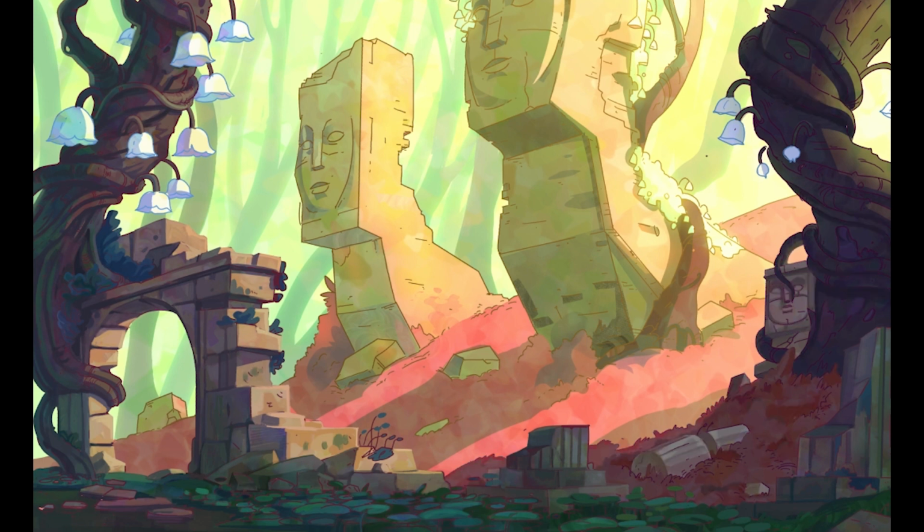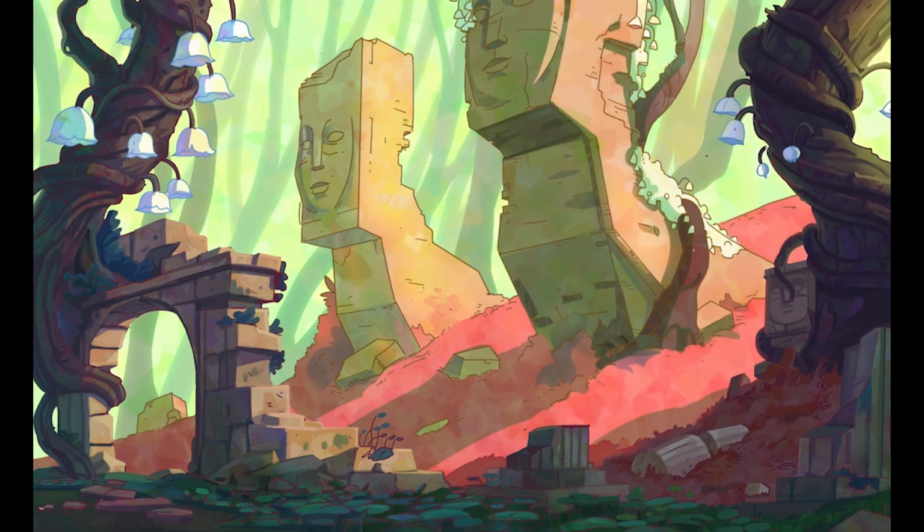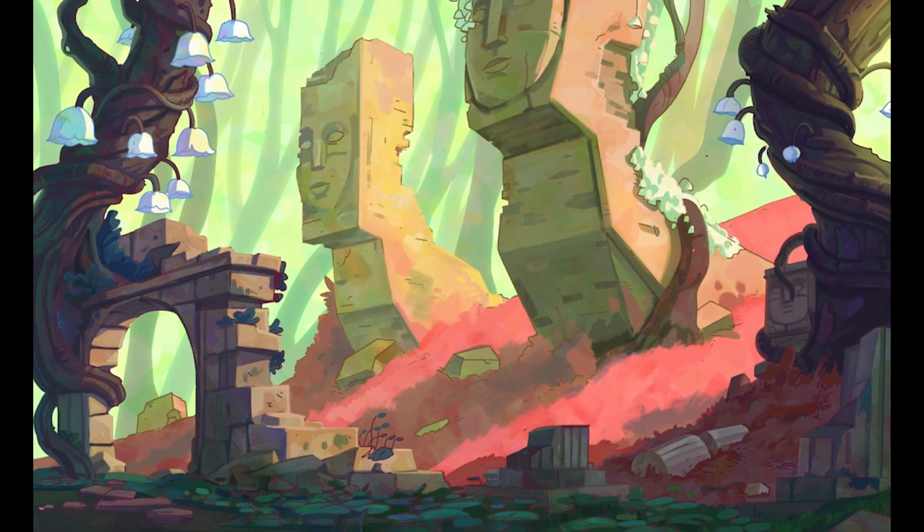I turn off the effects so I can define and detail the statues a little bit more, and also the grass and vegetation.